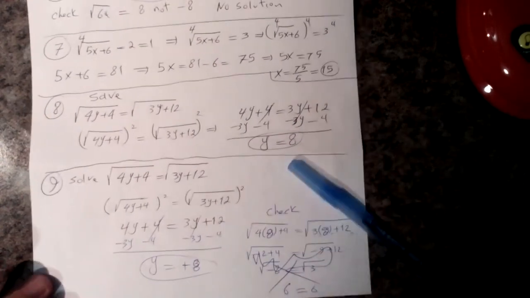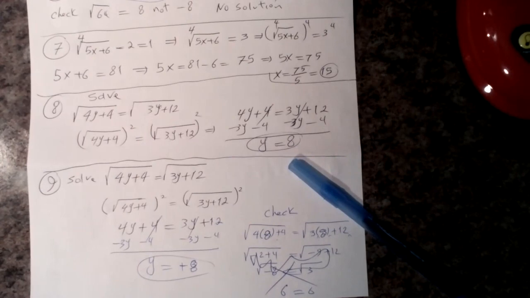All right. So that's how to solve radical equations.